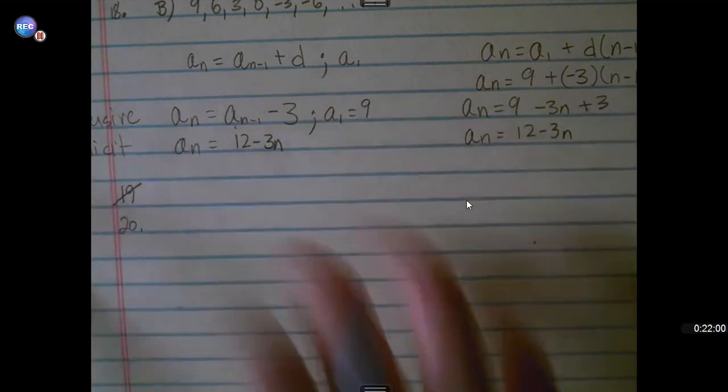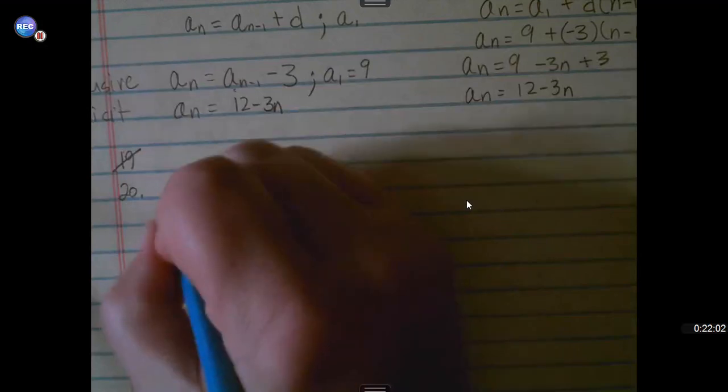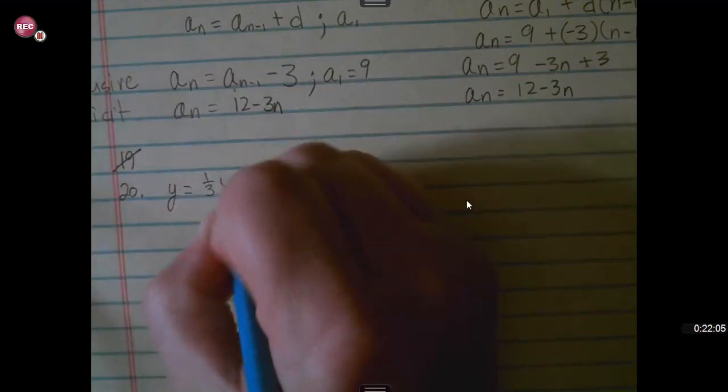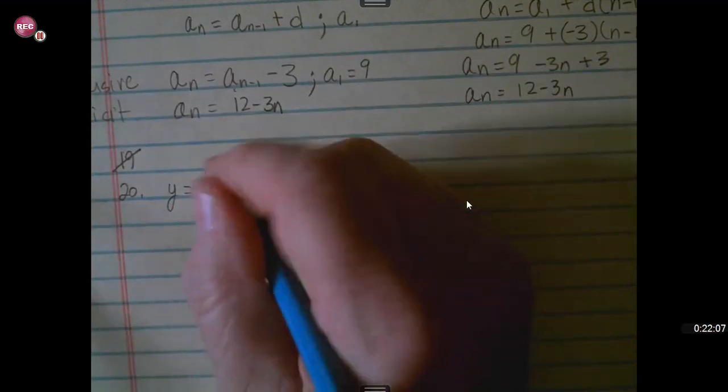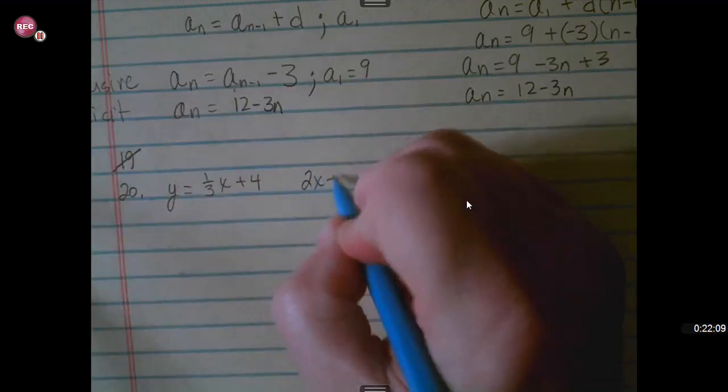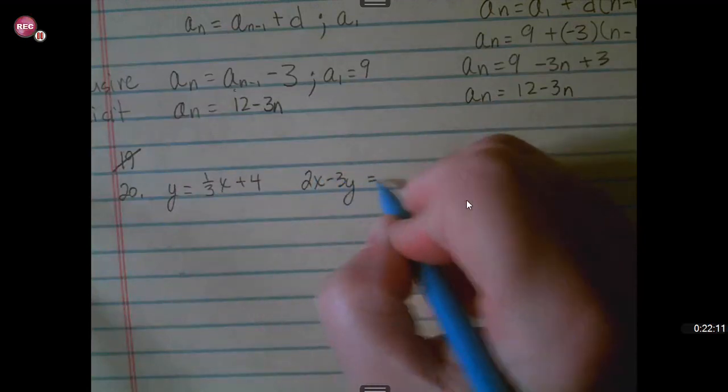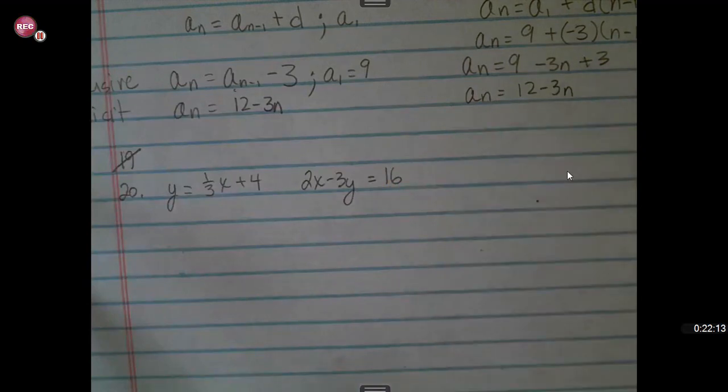So that was 19. 20, we have y equals 1/3 x plus 4 and 2x minus 3y equals 16. And this is set up for substitution. So that's what I'm going to do.